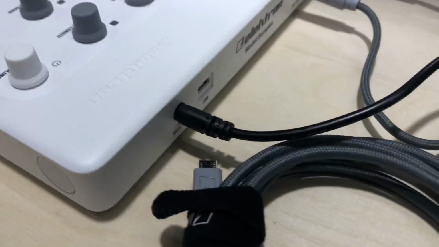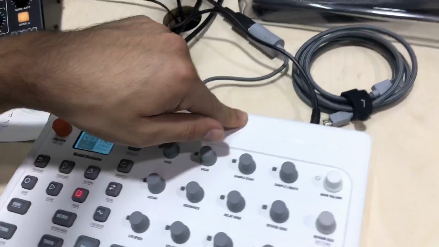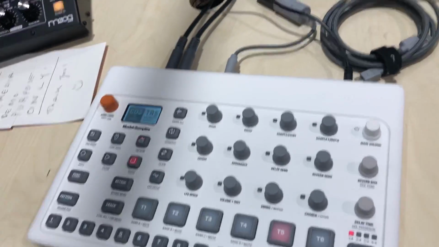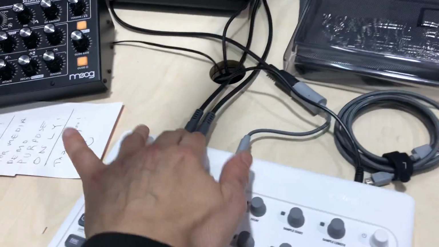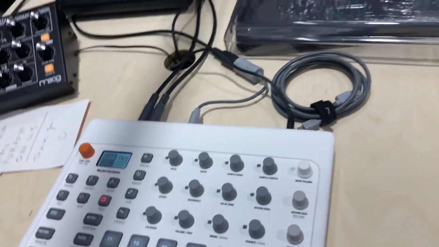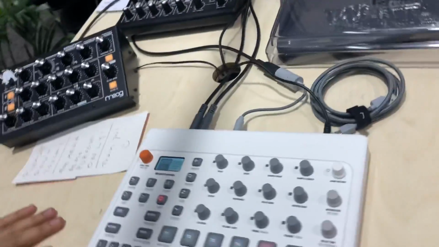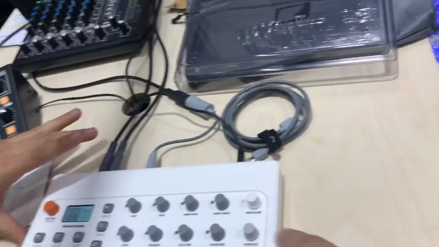But then you could also stream your audio, so your stereo out into your DAW over USB. So if you don't have an interface or a sound card, you could use the Model:Samples as a sound card. So you don't need your audio cables. You can just use the USB and open it like a plugin. Yeah, it opens up as a sound card. So if you go to your audio settings, your output will be Model:Samples.